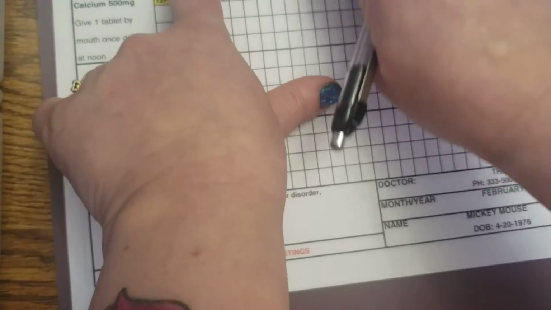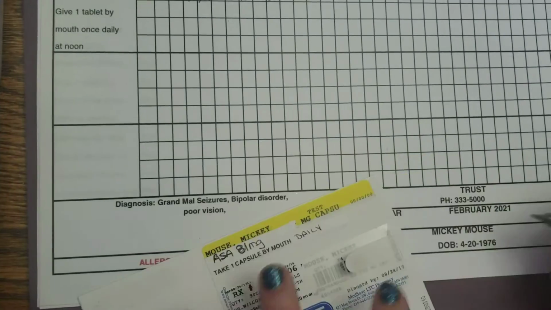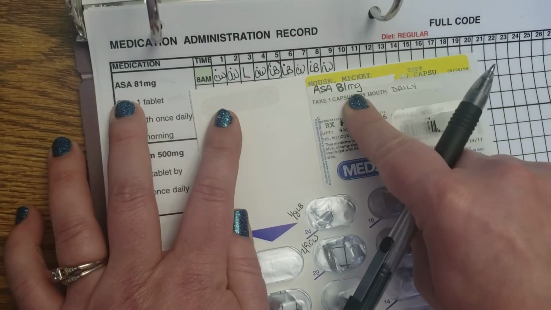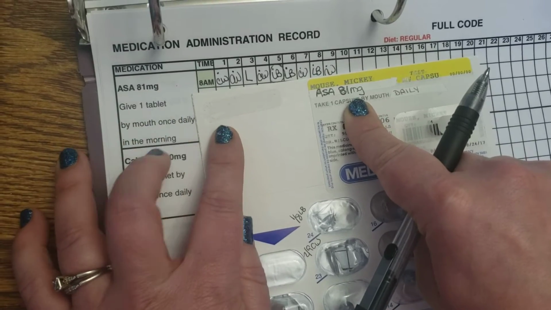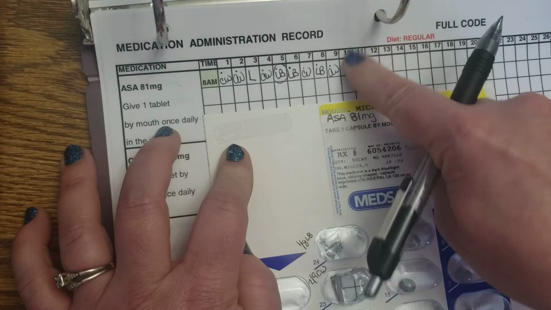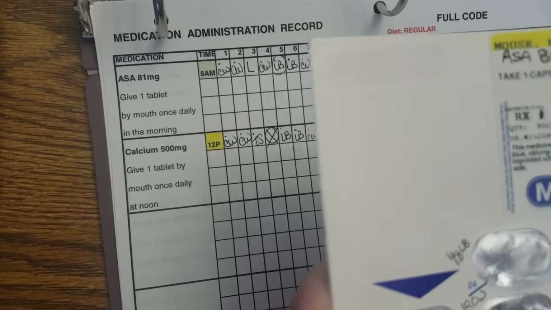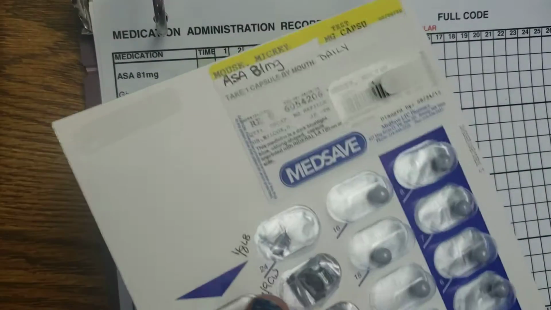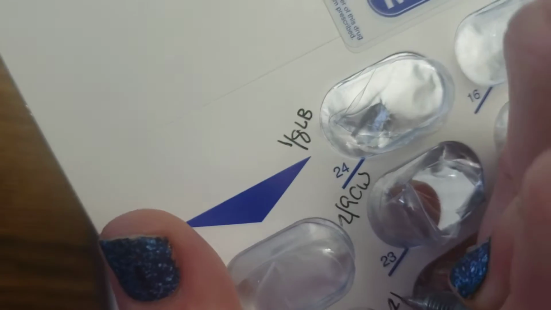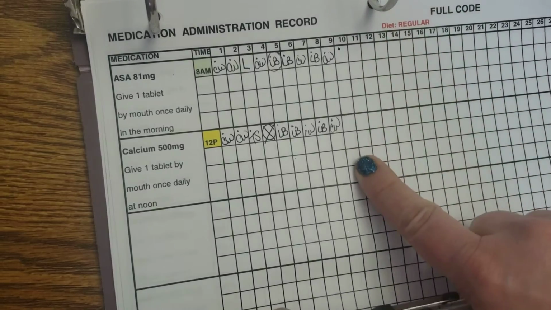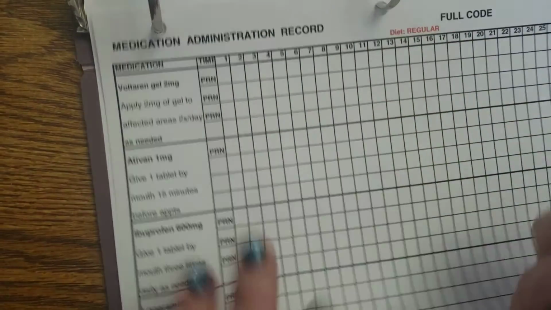We're going to go to the next one. We have Mickey Mouse. We have ASA, which is aspirin, 81 milligrams. Give 1 tablet by mouth once daily. It's the 10th, it's 8 a.m. We are going to dot, punch, make sure it's in here. We are going to date and initial. We are then going to continue to flip through every page to make sure we're not missing any medications because they might have gotten a new med and it's hiding.